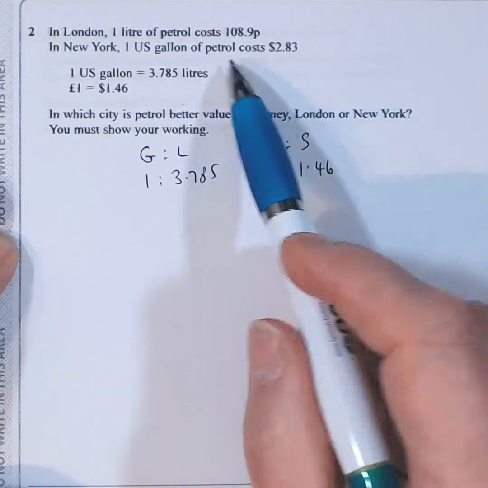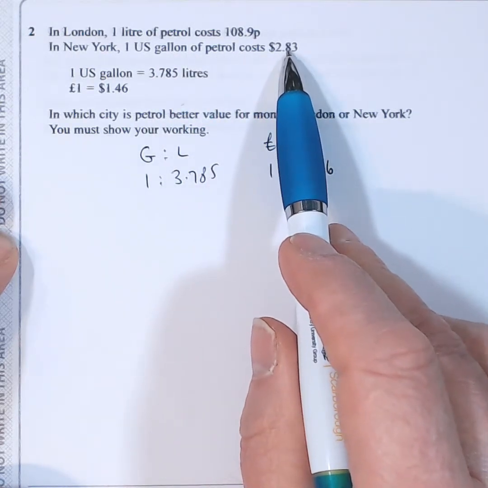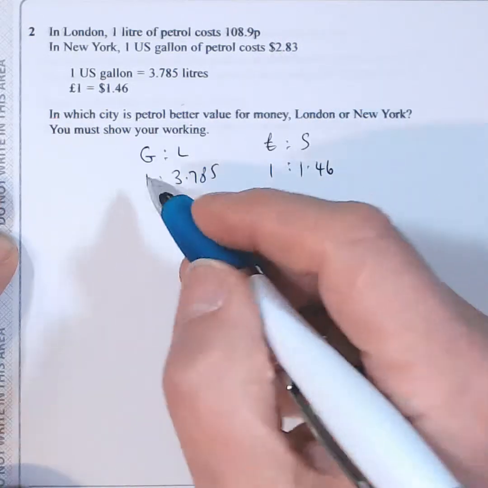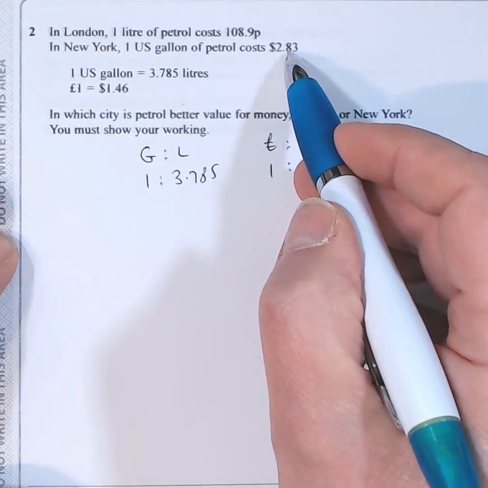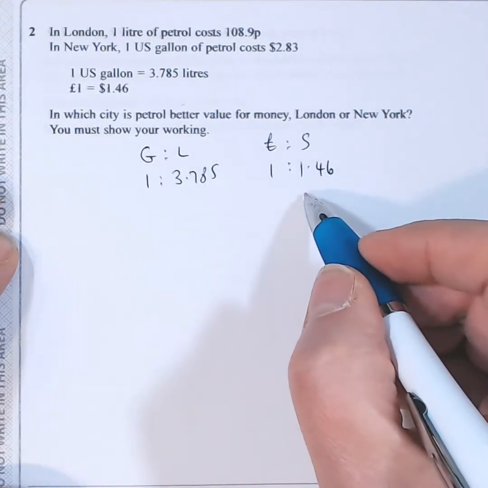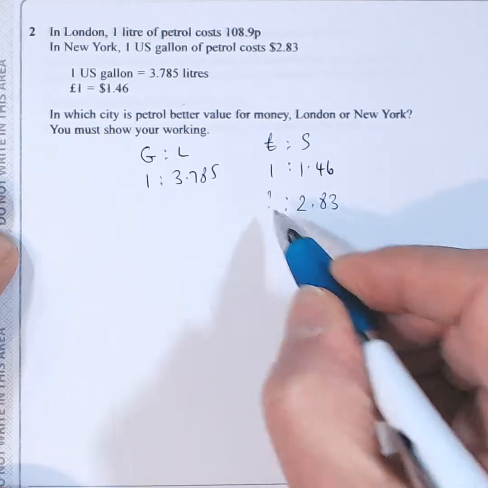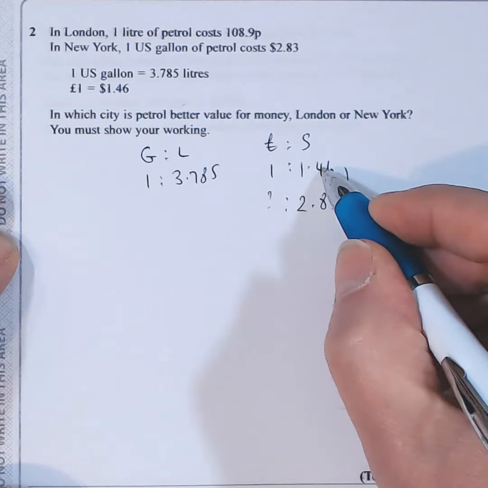So I've got to turn the US gallons into pounds, or the pounds into US dollars. If I turn the dollars into pounds, then I know here I'm going to be putting 283, and I want to know what that quantity is there. So I've got to ask myself, how did I turn this into this?